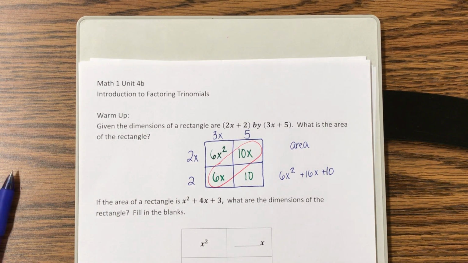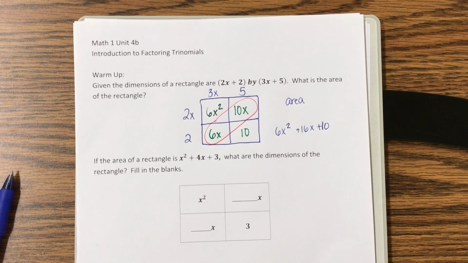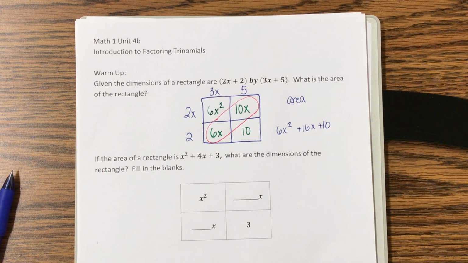Well, in the next example, notice how they're giving you the area and they're asking for the dimensions. In other words, we're working completely backwards. So it says, if the area of a rectangle is x squared plus 4x plus 3, what are the dimensions of the rectangle? Fill in the blanks.